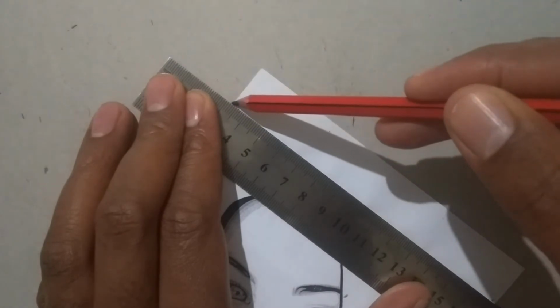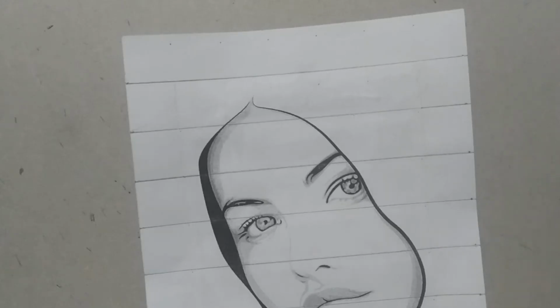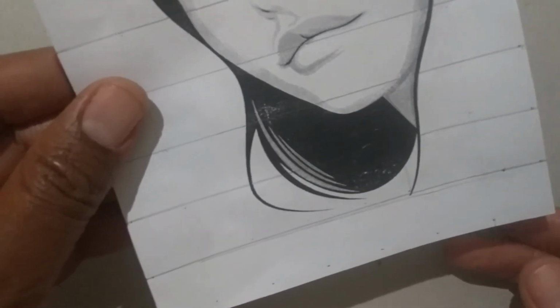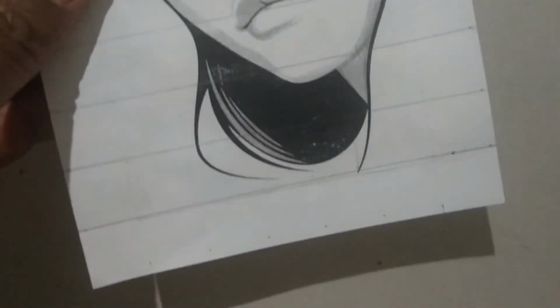So I have that point there connecting with the point on the other side. So I'll go through this process until I get to the end. Okay, so I'm done with the horizontal lines. I've connected all the points that I had put. So this is how my horizontal lines look.